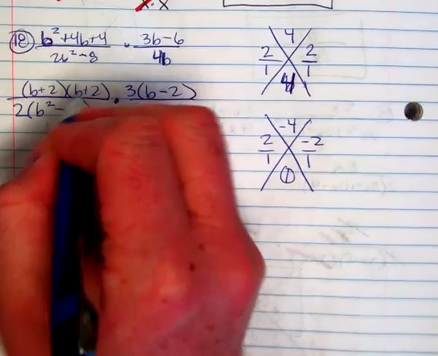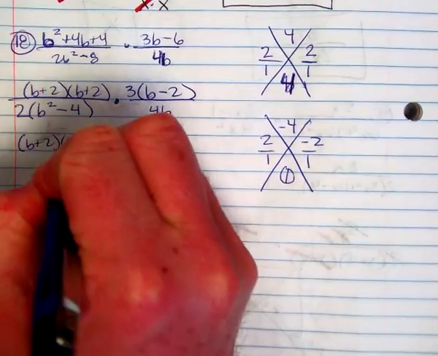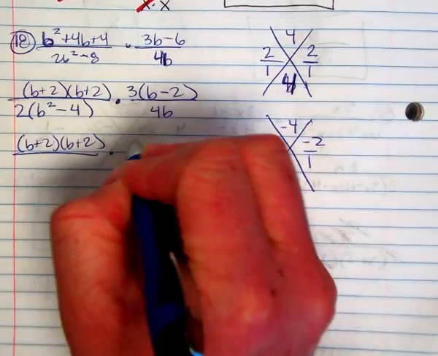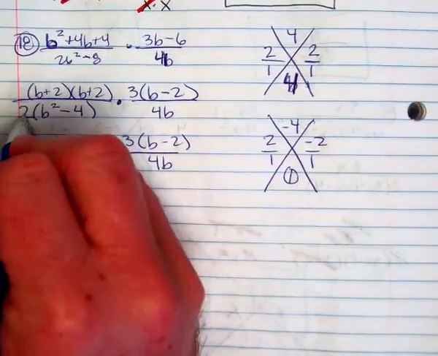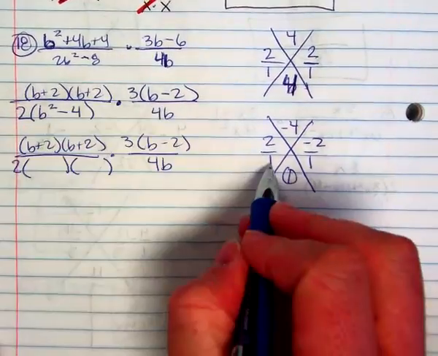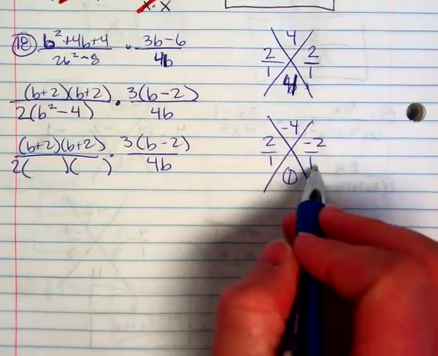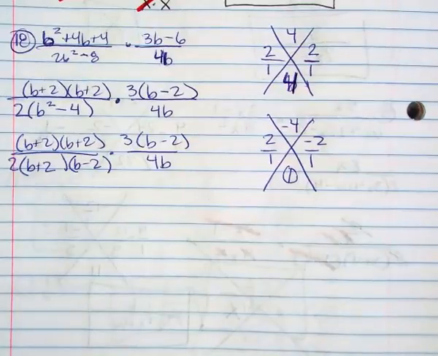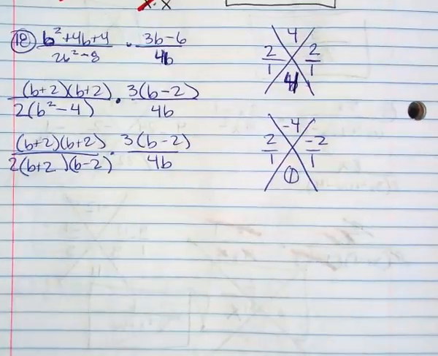So, this has not changed. B plus 2 times b plus 2. This has not changed. 3 times b minus 2. This has not changed. It's still 4b. I still have a 2 in front of the parentheses, but now it's 1b plus 2, 1b minus 2. So b plus 2, b minus 2. A lot of factoring to set this up, but now that we've done it, you can clearly see a lot of things that match up.